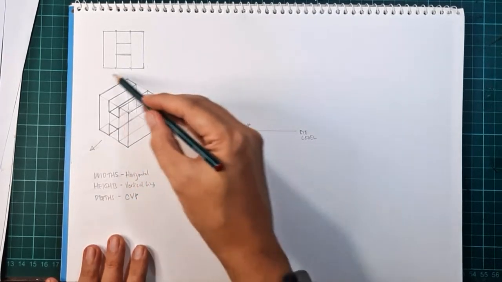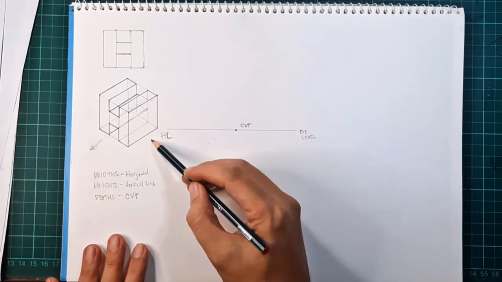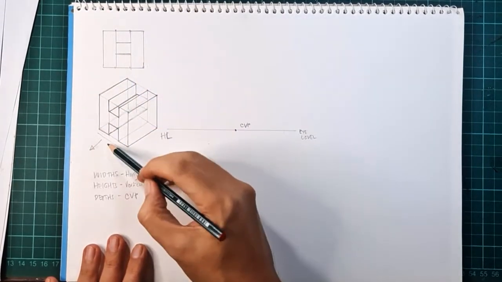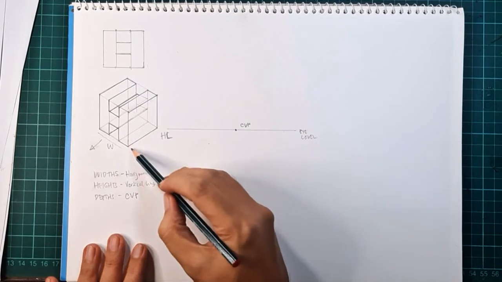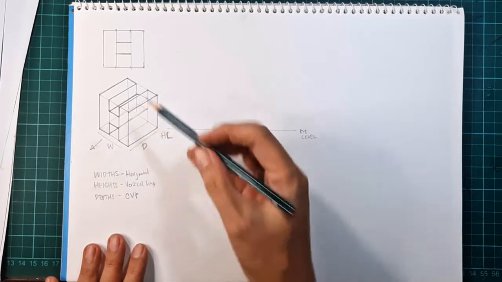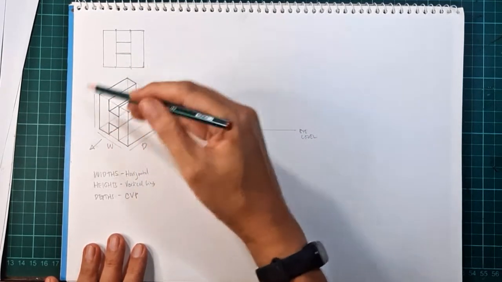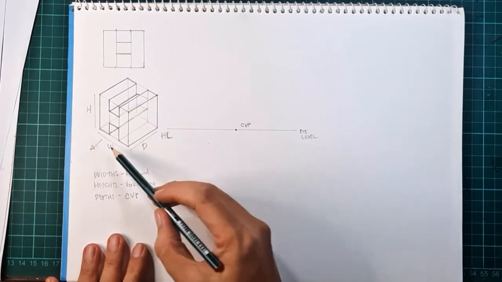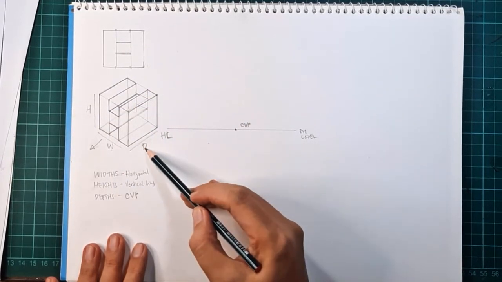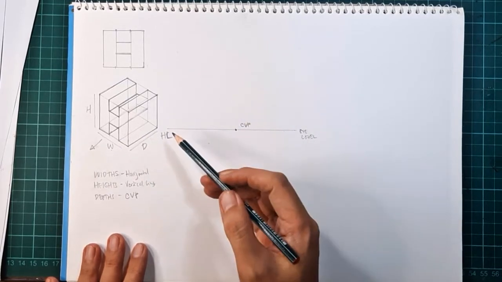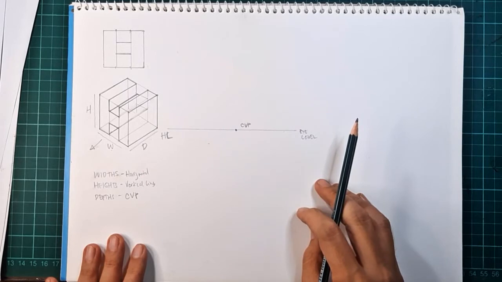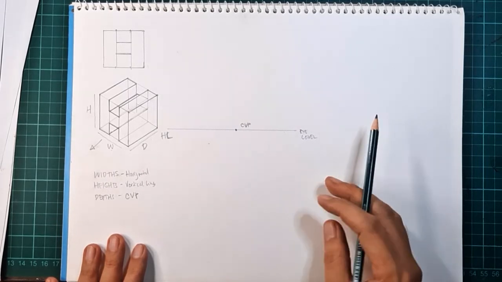So for our H volume in isometric, we will designate this as the width, this as the depth, and this as the height. Now you might ask, can this be the depth and can this be the width? Certainly it can be. It depends on in what direction you want your H to be facing.